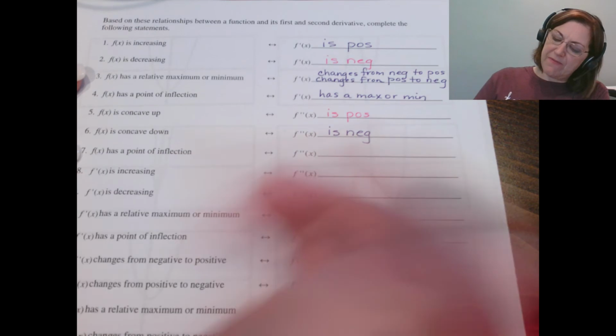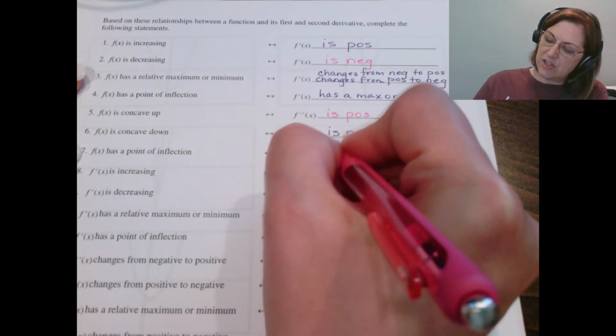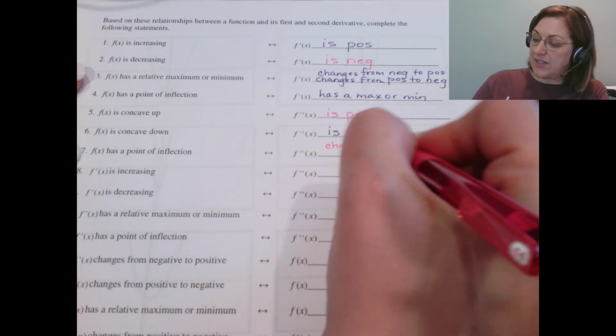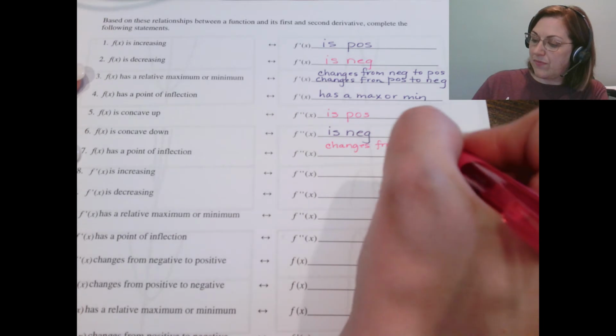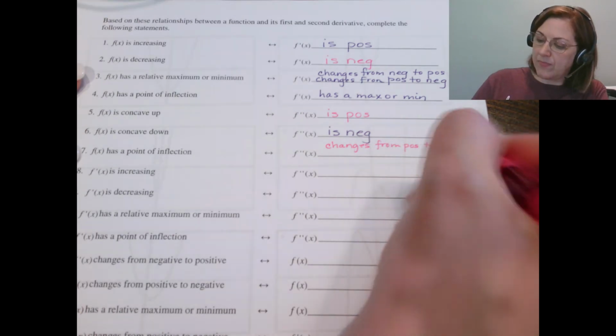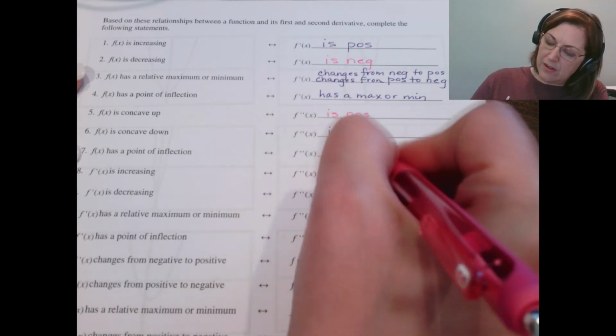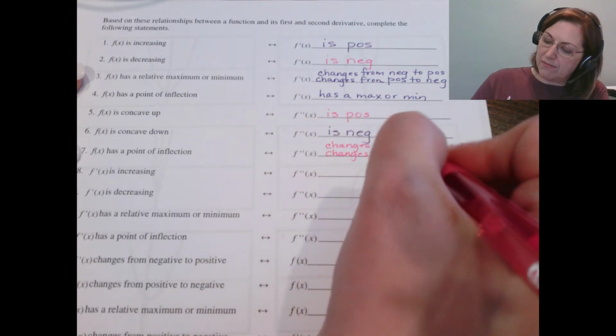Okay, if the function has a point of inflection, the second derivative changes from positive to negative, or changes from negative to positive.